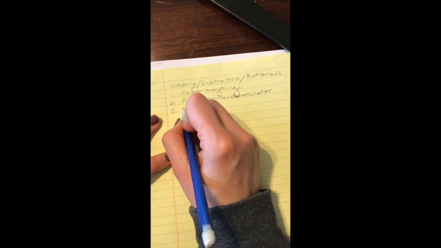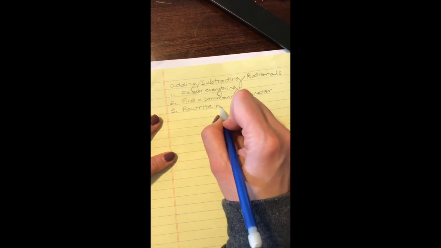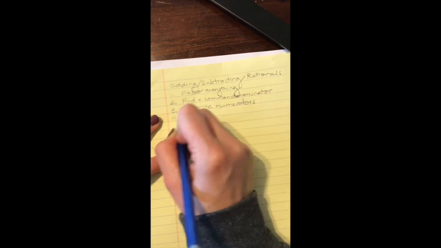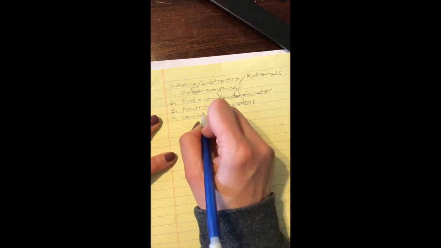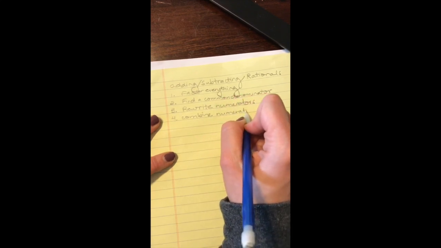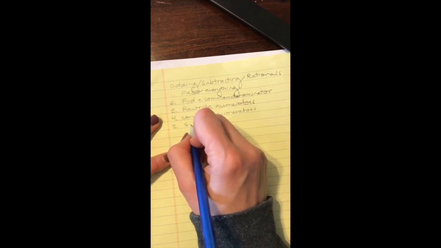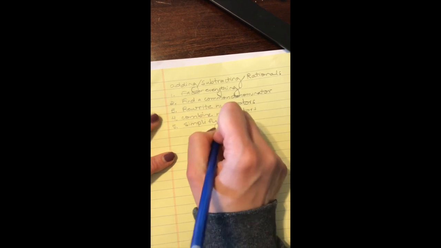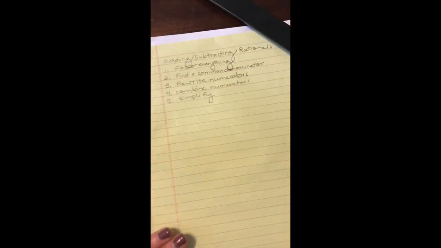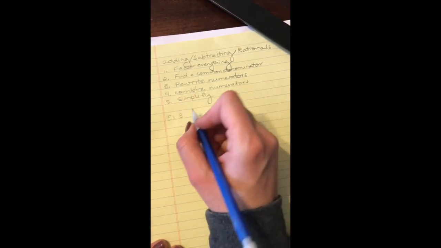Number 3, rewrite the numerators. Number 4, combine the numerators. And number 5, finally, simplify. We're going to do 2 examples here. Example, so this is example 3, and continuing our notes.